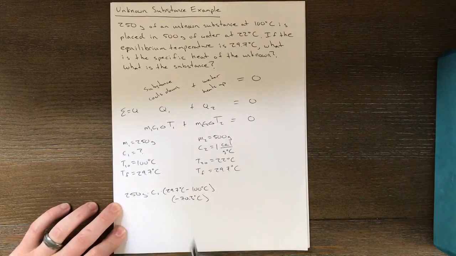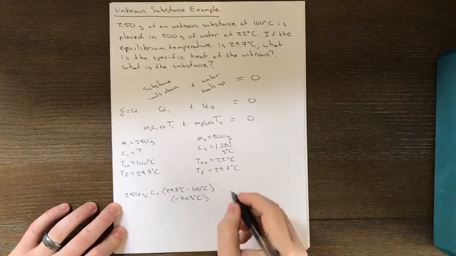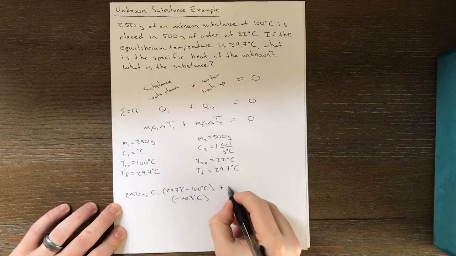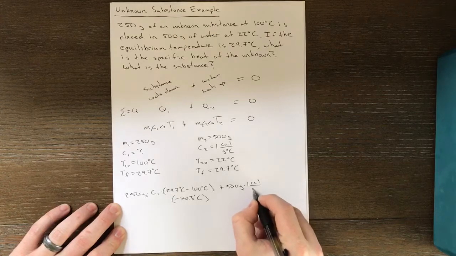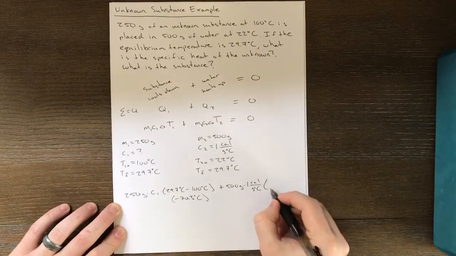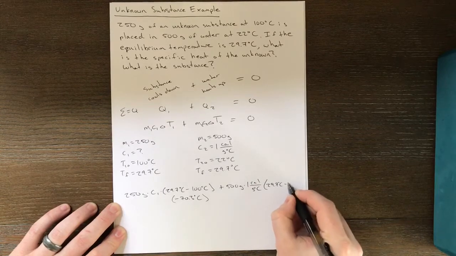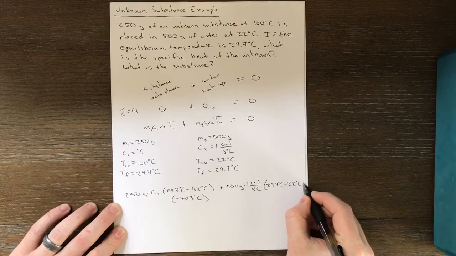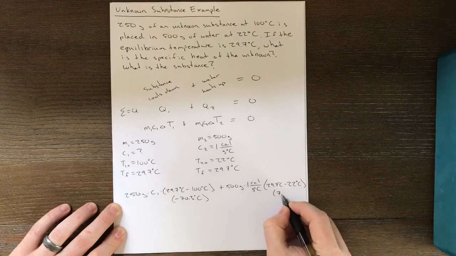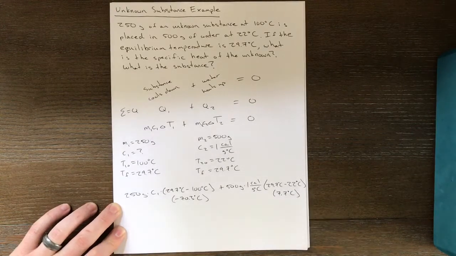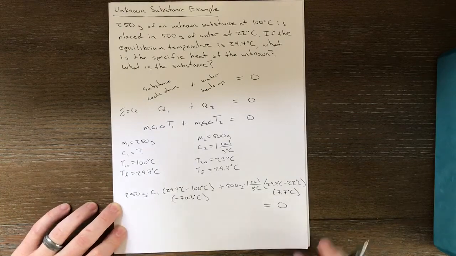That is the total amount of change. It decreases, so we have lost heat. This piece is negative. Then we add M2, which is 500 grams, times C2, 1 calorie per gram degree Celsius, times delta T2, which is the final temperature, 29.7 degrees Celsius, minus 22 degrees Celsius. That's a total change of a positive 7.7 degrees Celsius. So this term is indeed positive, and all of this should add up to 0.